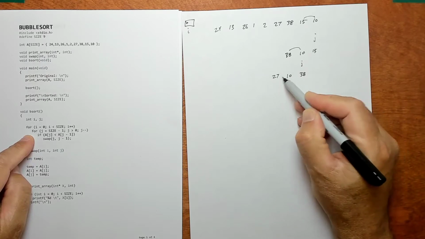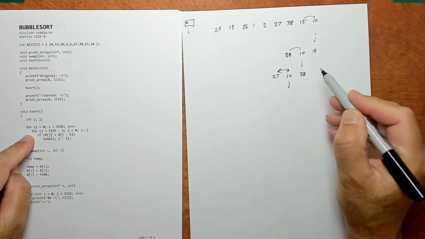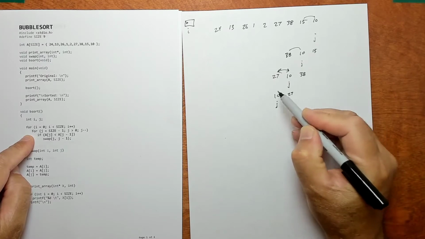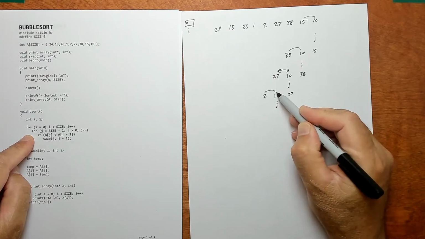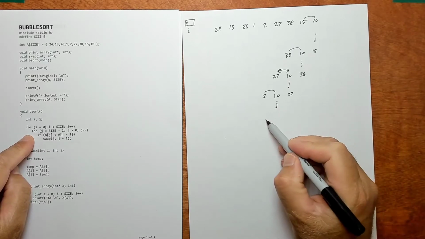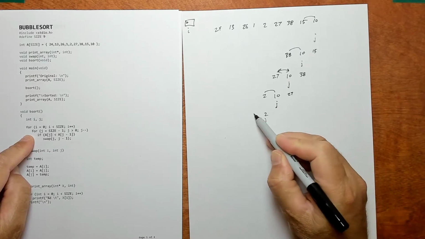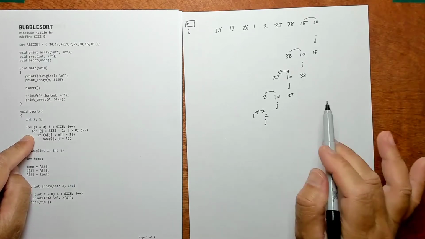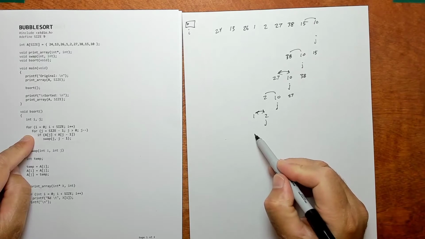Now we're comparing the 27 and the 10. The 10 is smaller, so we swap them. The 10 goes here and the 27 goes here, and the j moves down. Now we're comparing the 2 and the 10. Now the 2 is already smaller, so no swapping. But j still moves down. So now we're comparing the 1 and the 2. 1 is smaller, so we don't have to swap them, but j moves down.